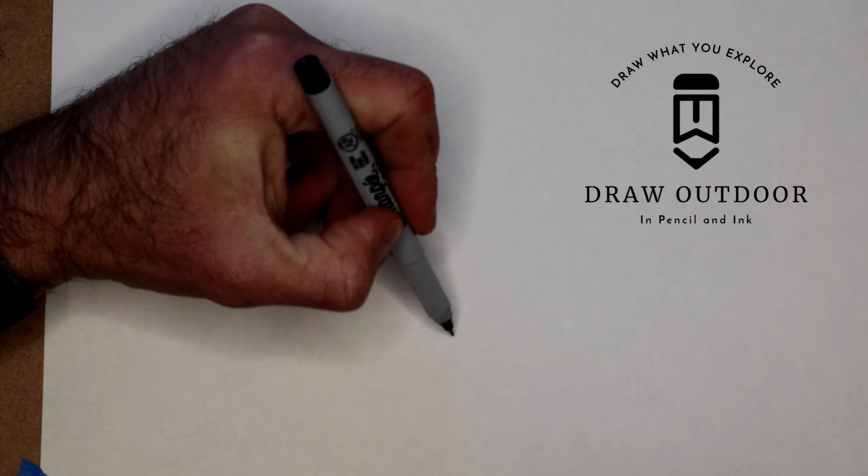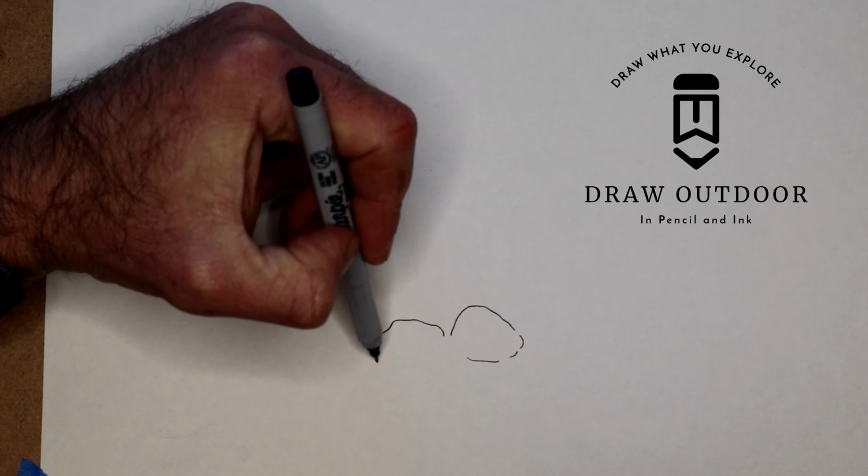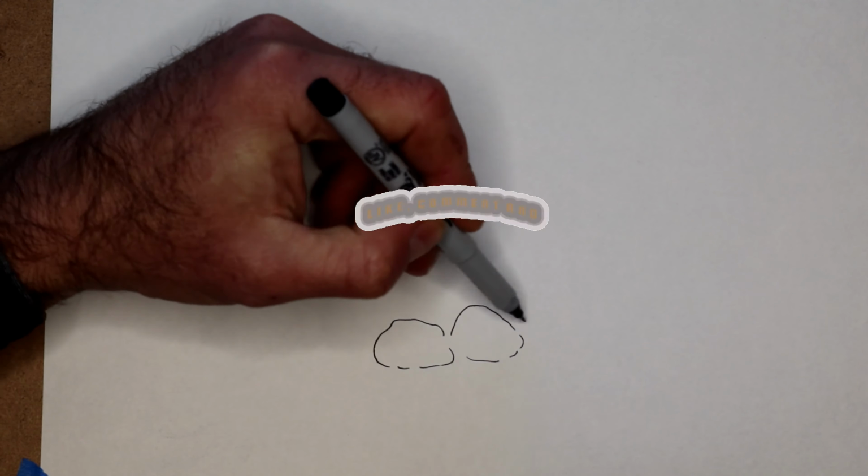I'm going to be showing you how to draw rocks. You can do this in pencil or in ink pen. I'm using a Sharpie ink pen. Doesn't really matter what you use. Paper doesn't matter either.